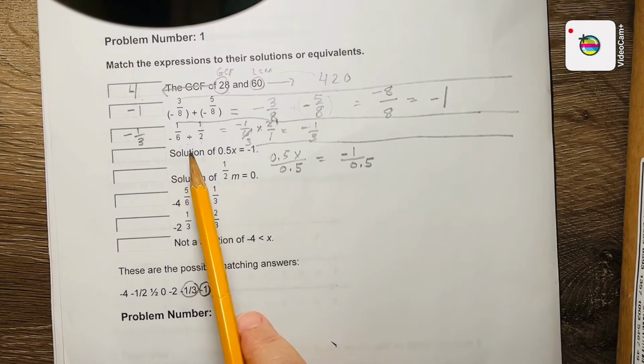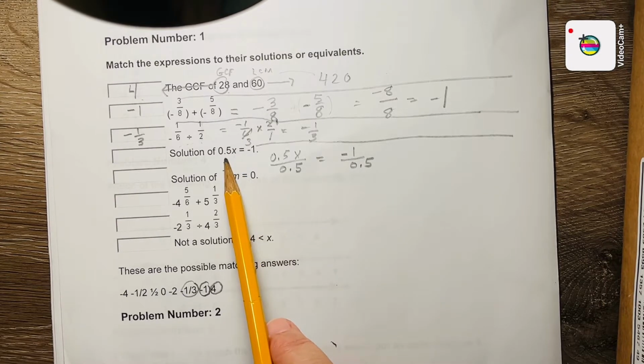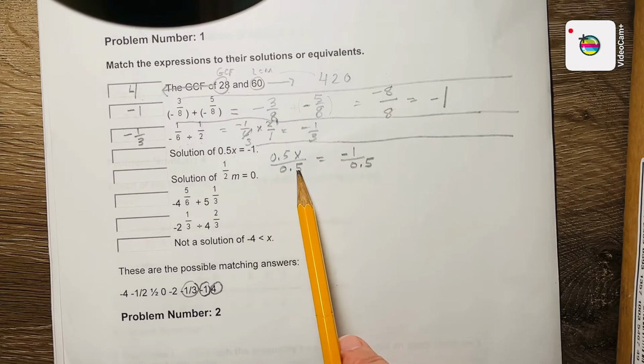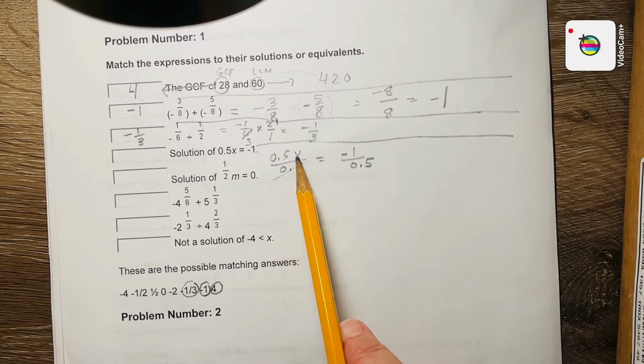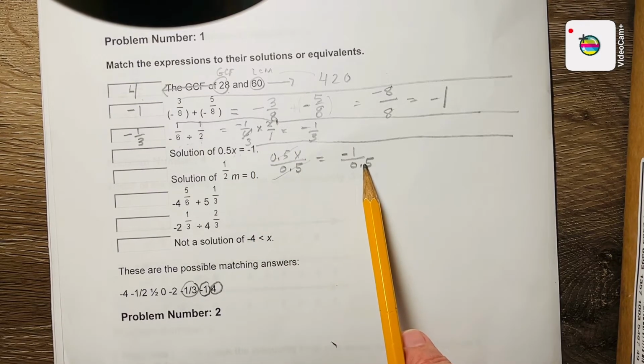All right, on this problem, they want us to find the solution for x. So we're going to do the opposite of multiplying x, the variable, by 0.5. We're going to divide it. That'll allow us to cancel it out. And when we do that on this side of the equal sign, we have to also do that on the other side of the equal sign.